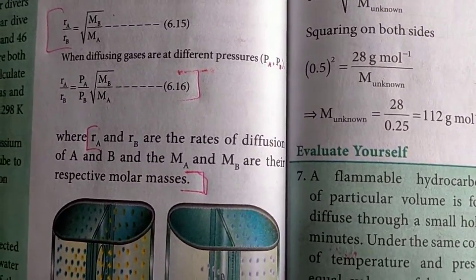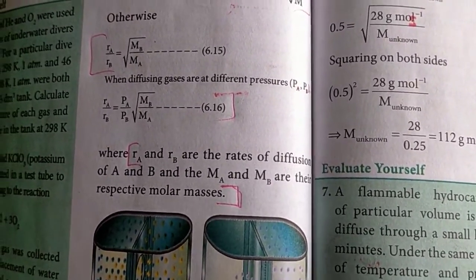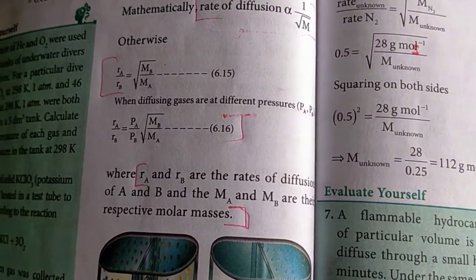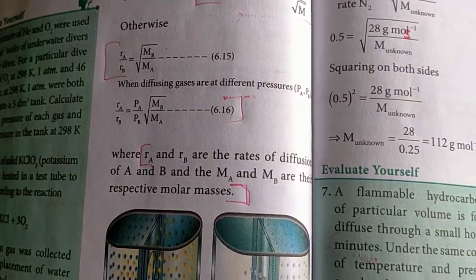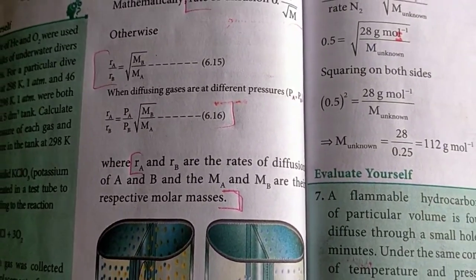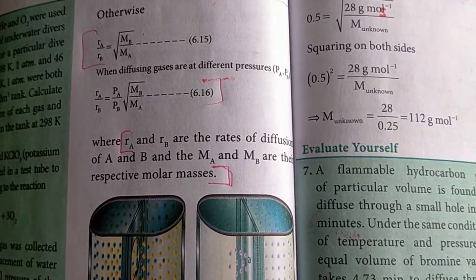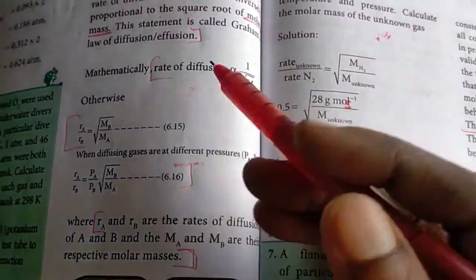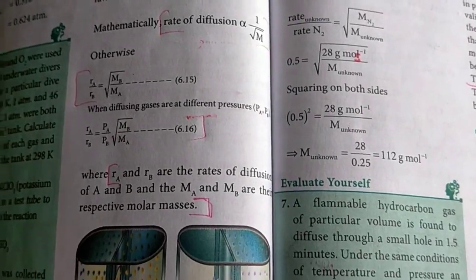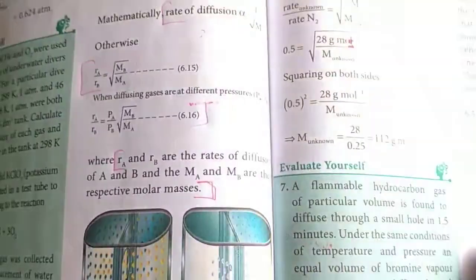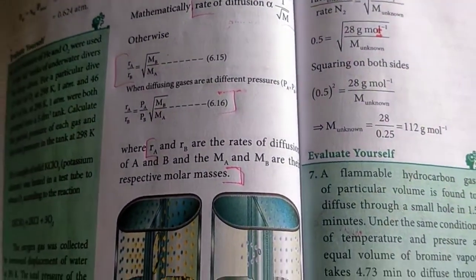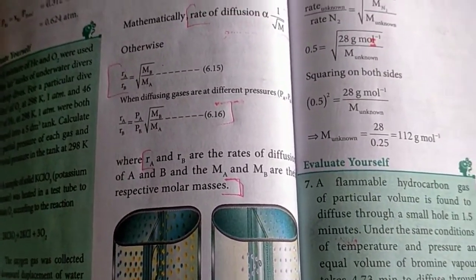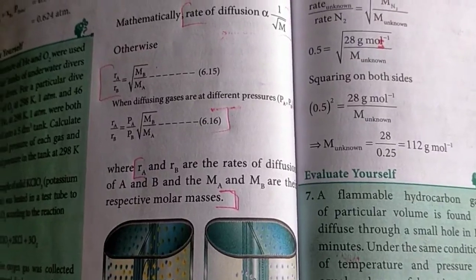If they ask you to explain Graham's law for 3 marks, then you have to write the process, diffusion, effusion and the particles. The marking is done under the heading Graham's law of diffusion. You have to write it for the question: explain Graham's law of diffusion or effusion.